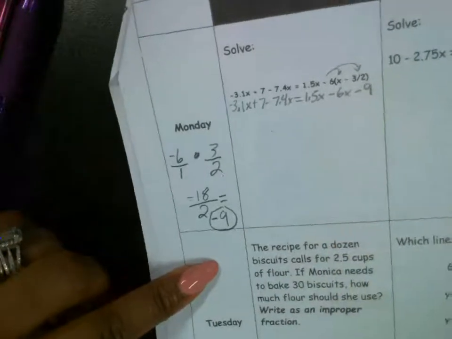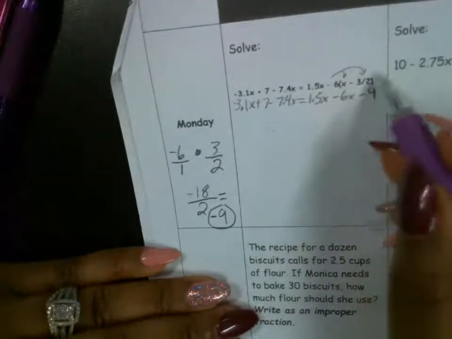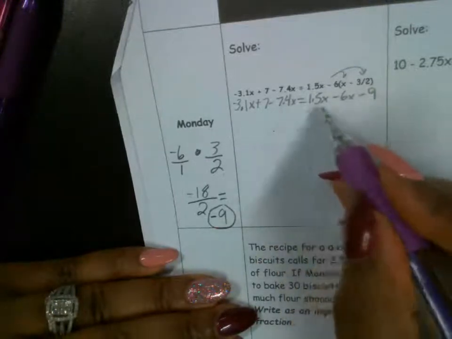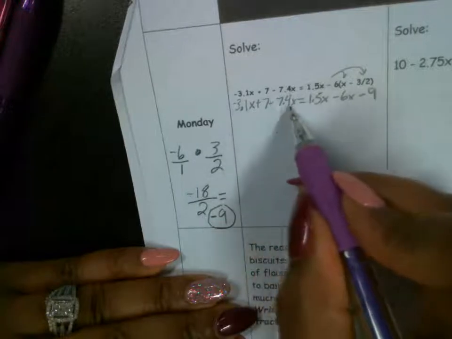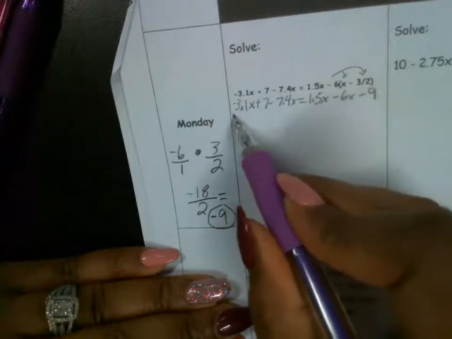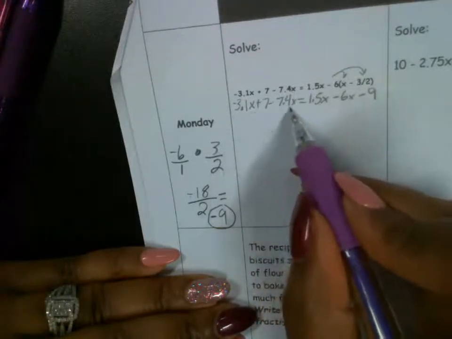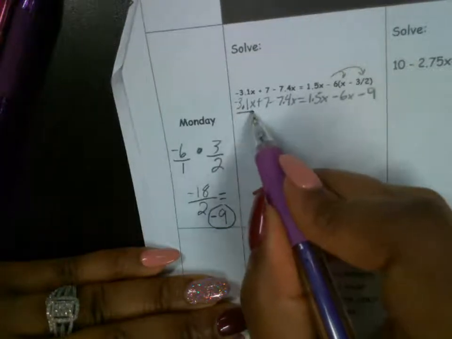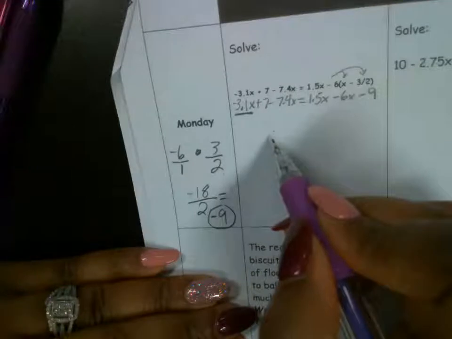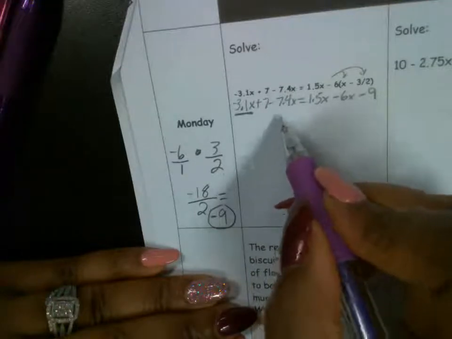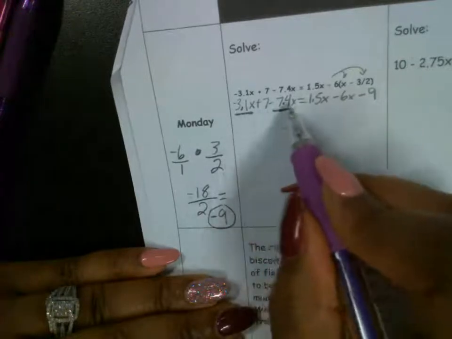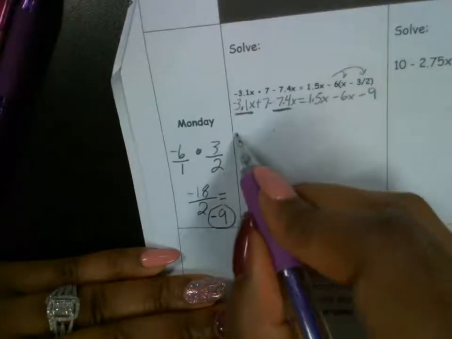Now we've done distributive property first, so now we're combining like terms separately on each side. What terms are alike on this side of the equal sign? -3.1x and -7.4x. A negative plus a negative is going to give me a negative.